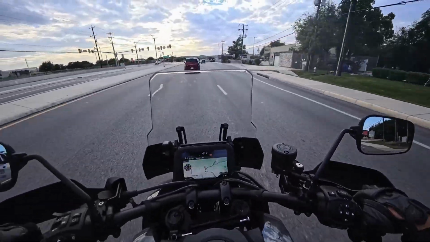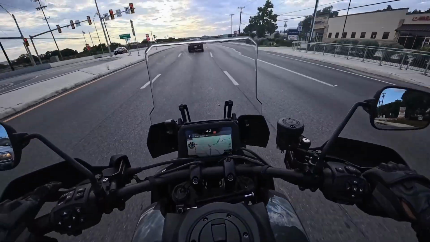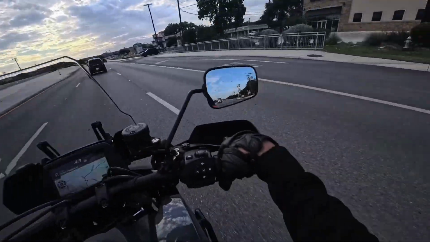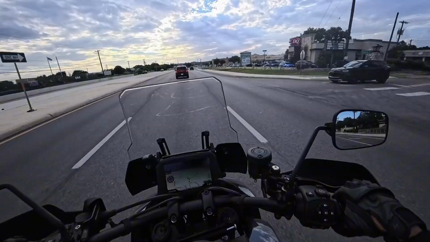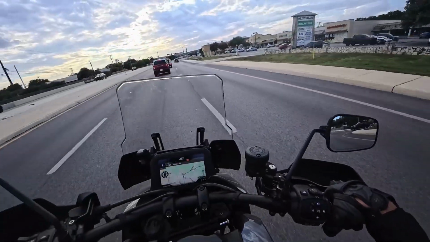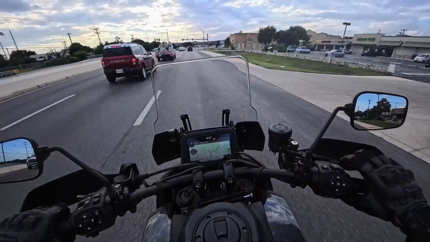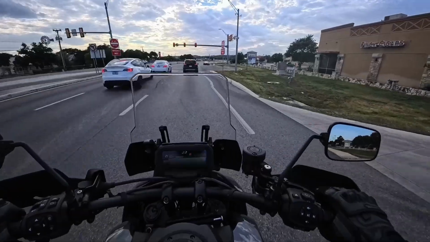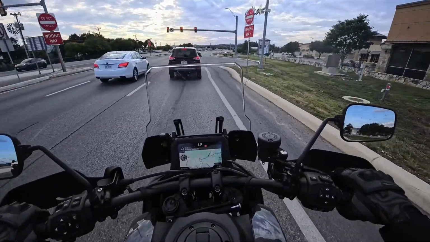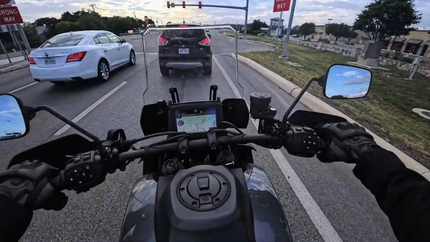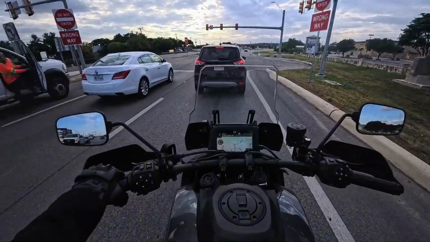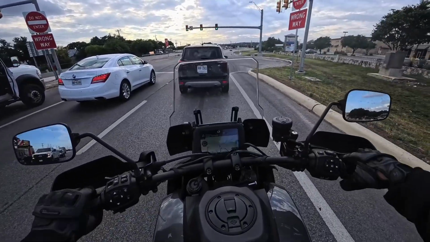Nice ride, and I'll pick up as soon as we enter the hill country. Hopefully it's a little better scenery, but we are getting close. You feel me? Actually, I'll leave it on.